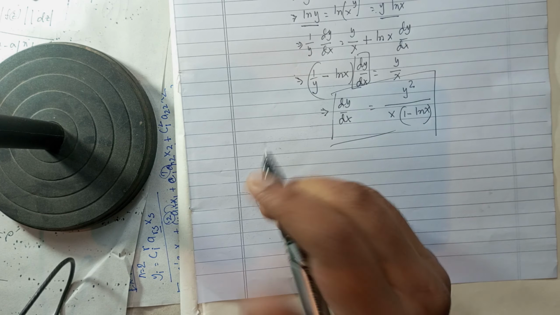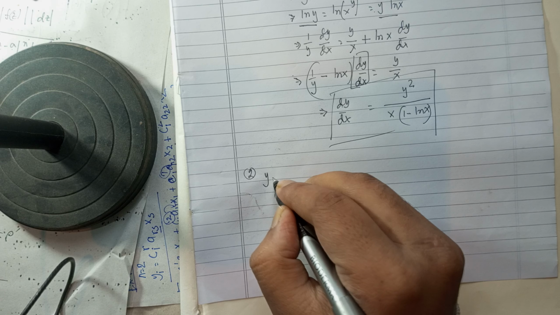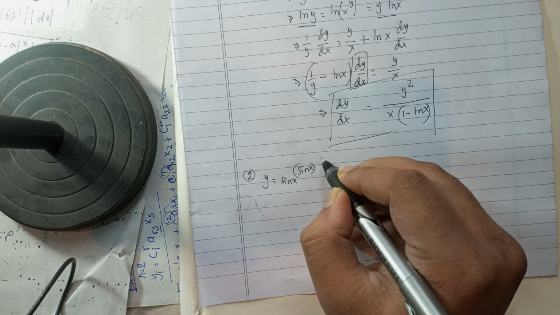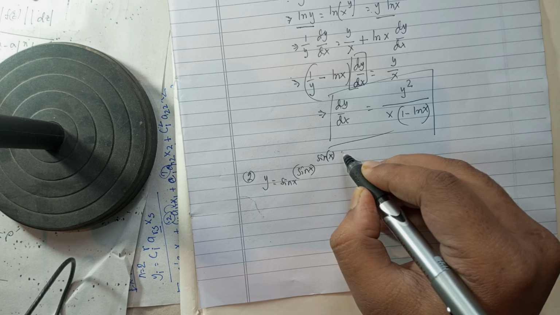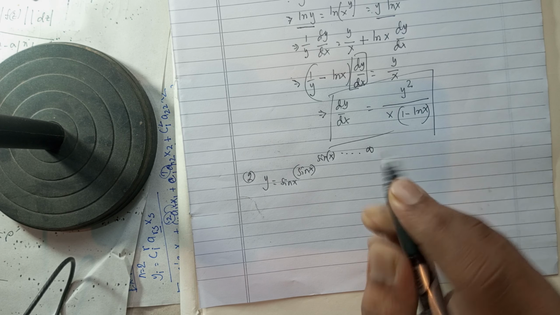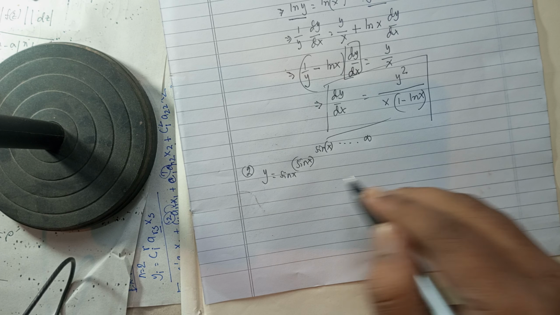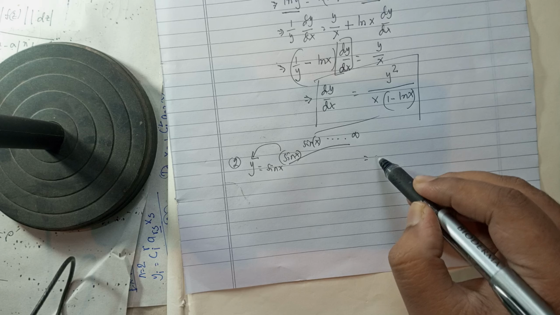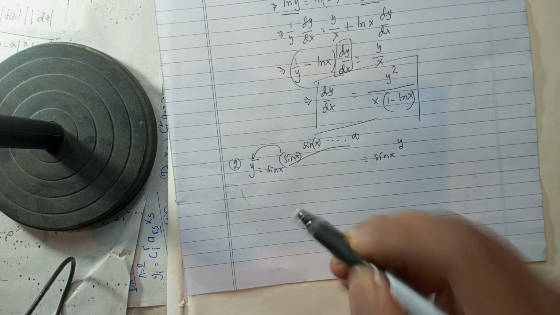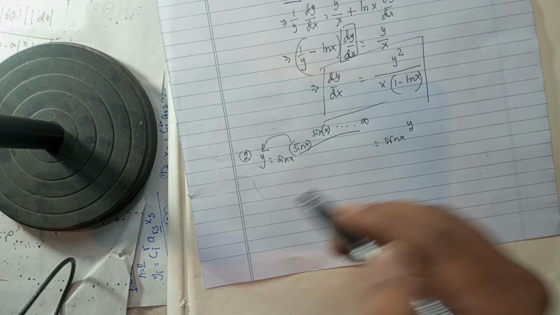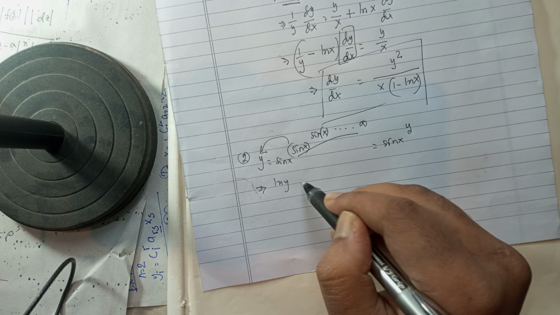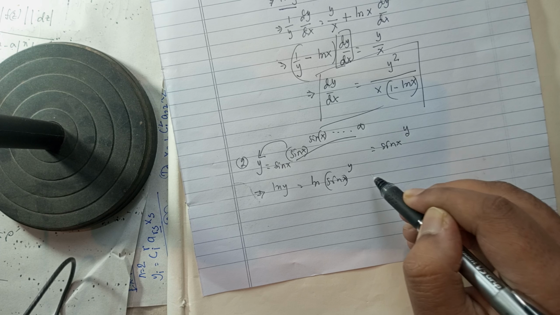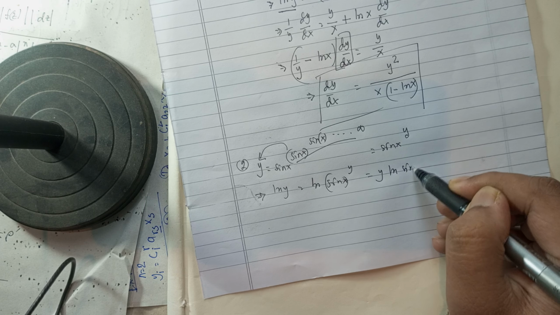Similarly, we can solve the second problem, which is y is equal to sine x to the power sine x to the power sine x, which also goes to infinity. It's not a big deal to solve, because we know that this part looks like y. So we can write that as sine x to the power y. Then we again take natural log, ln, both sides, so ln y is equal to ln sine x to the power y. So that means y ln sine x.